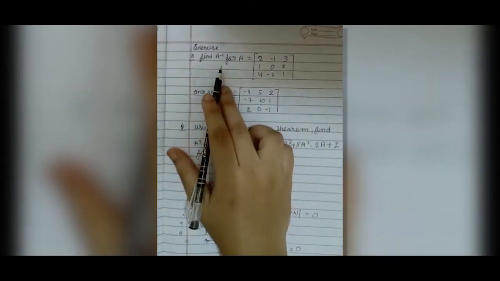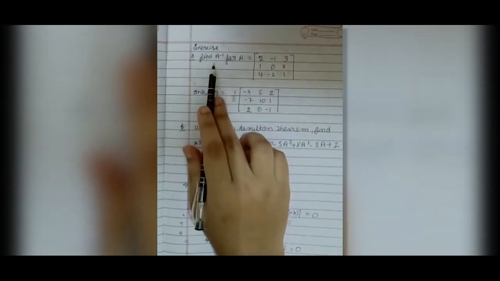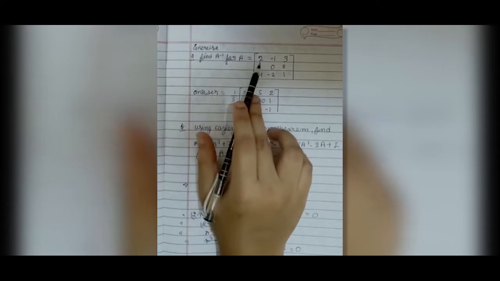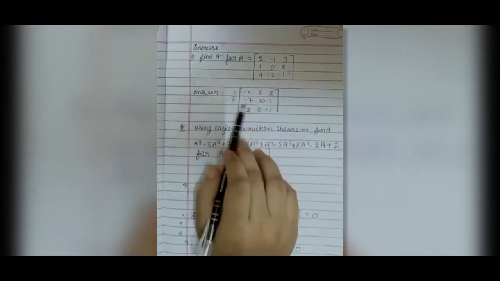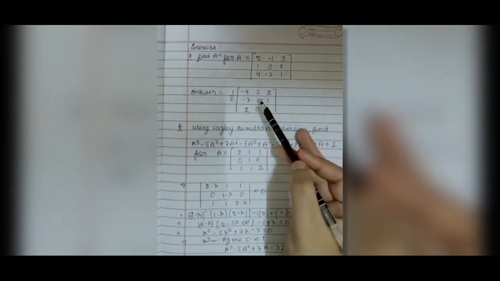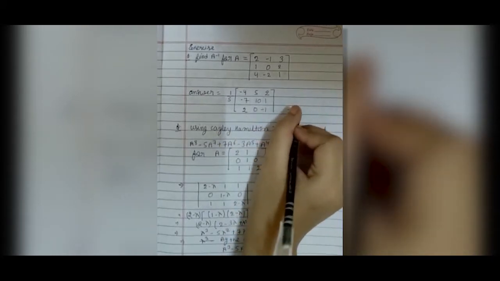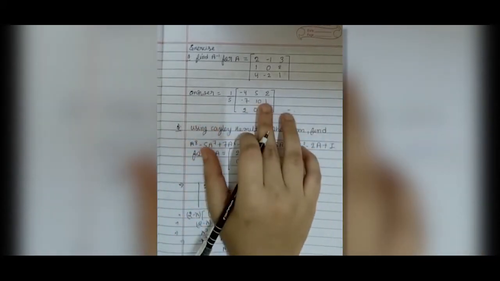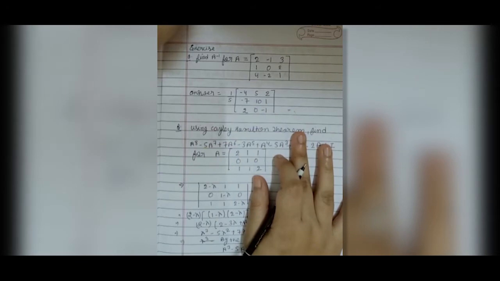So I'll show another example. I got one exercise question for you. We need to find A inverse of this given matrix. I'm giving you the answer. Note down the answer and just match if you get the same answer or not. So this is a problem for you. You need to do this. Follow the same process as I have taught you earlier.